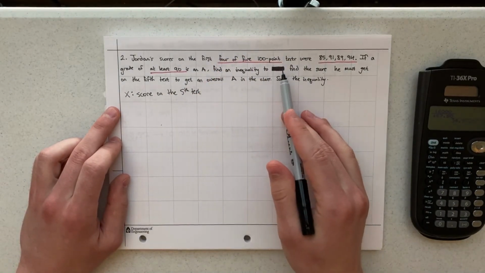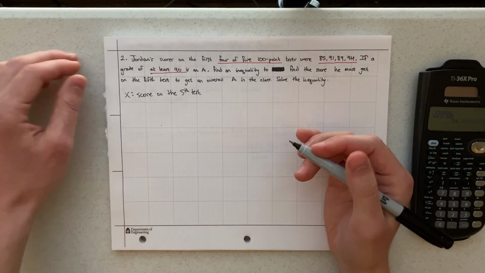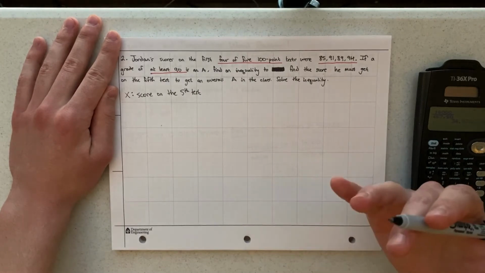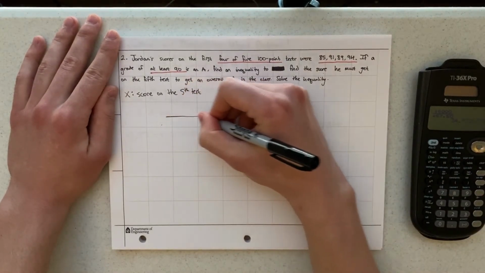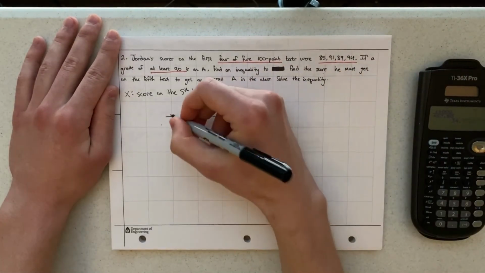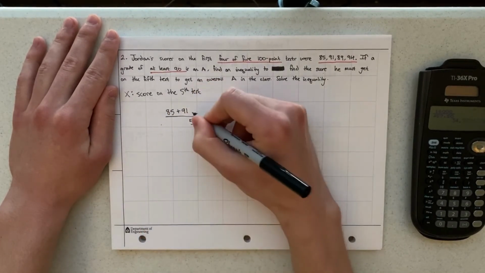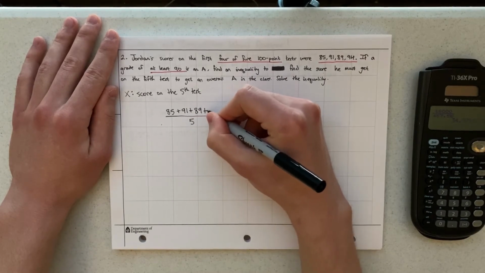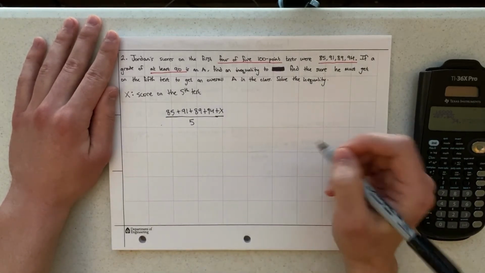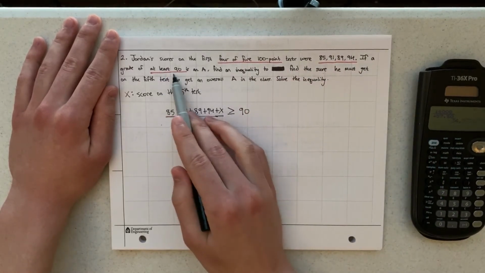So what we have to use here in this case is a mean. Now a mean, the definition of a mean is the sum of all of the values over the number of values that there are. So in this case, we know that there are 5 total tests, and we know the first 4 scores. So the first 4 scores were 85 plus 91 plus 89 plus 94, and then plus X, because X is our score on the 5th test. Now this has to be greater than or equal to 90 because he has to get at least a 90.